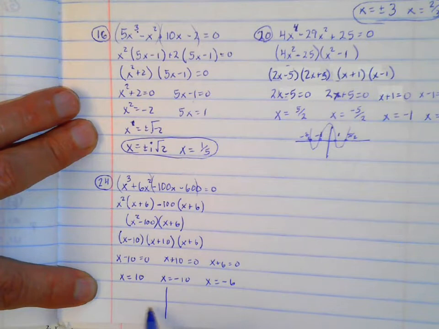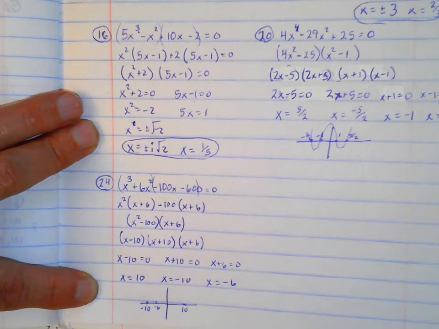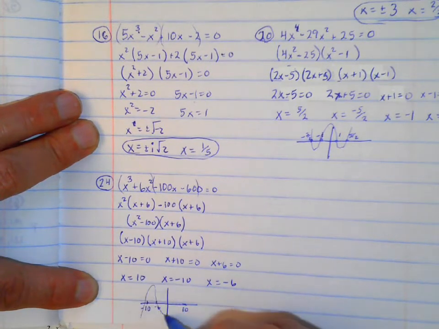And you can go on Desmos. It's going to go through at -10, at -6, and at 10. So it looks something like that.